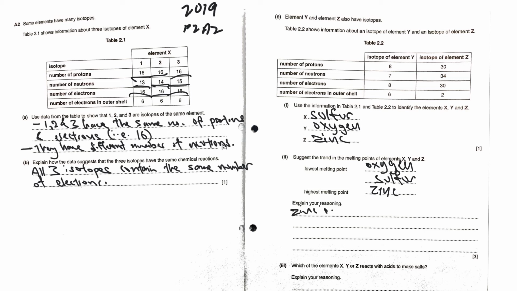Zinc is the only metal, hence highest melting point. Sorry about that, my pen accidentally changed to a green color. Next, oxygen and sulfur are non-metals.